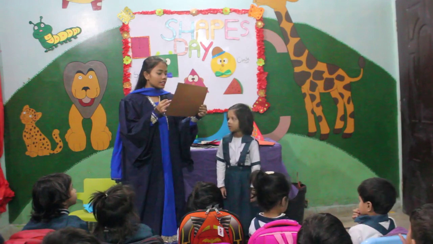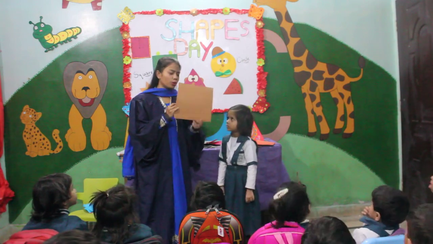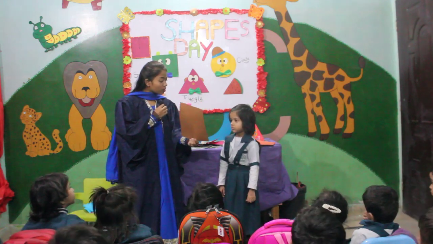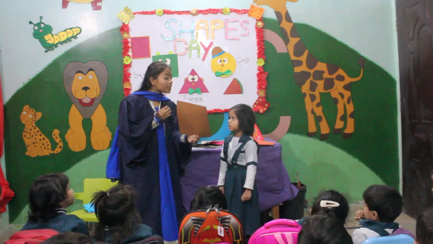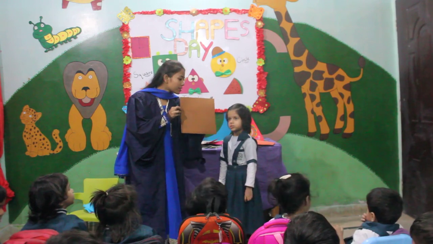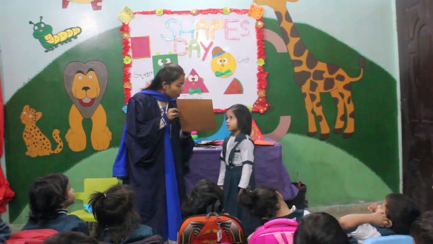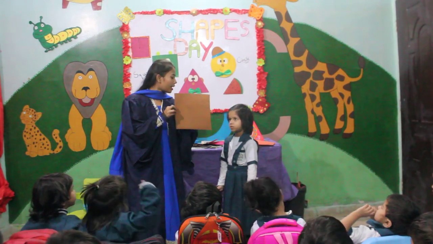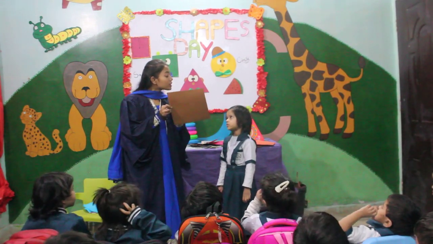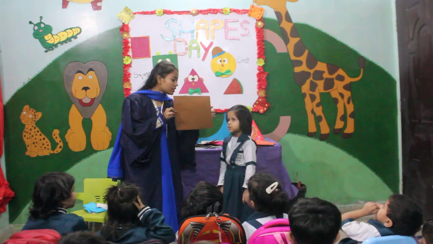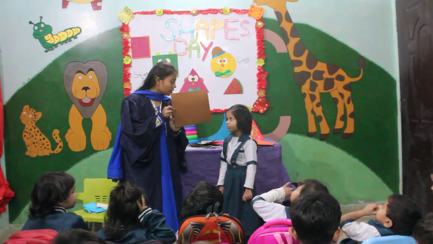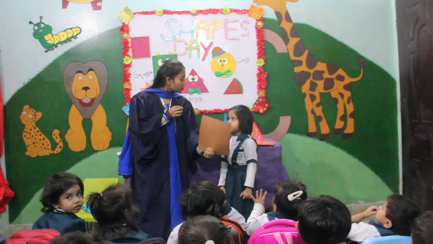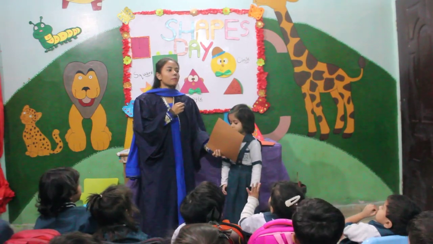Which shape is this? No. Rida will tell me. Rida, tell me which shape is this? Square. Square has 4 corners. Very good. And square has 4 sides. These are called sides. Yes, square has 4 sides. Very good. Clap for Rida.